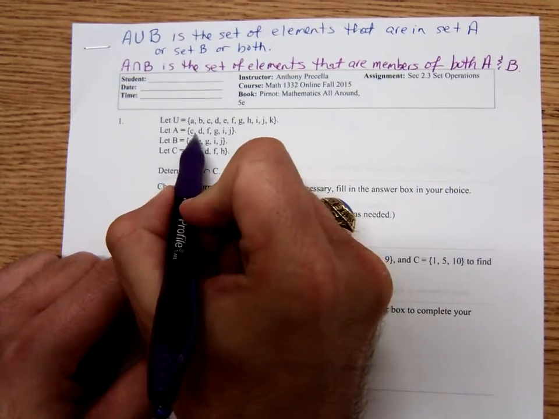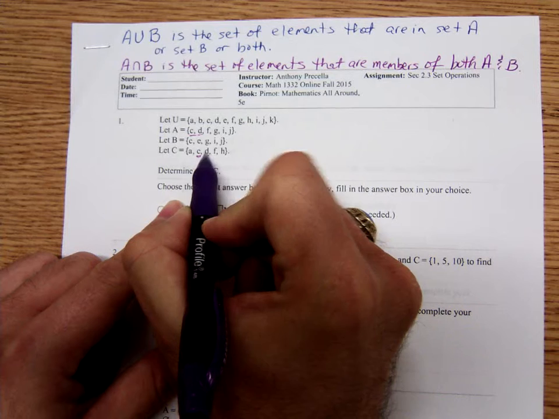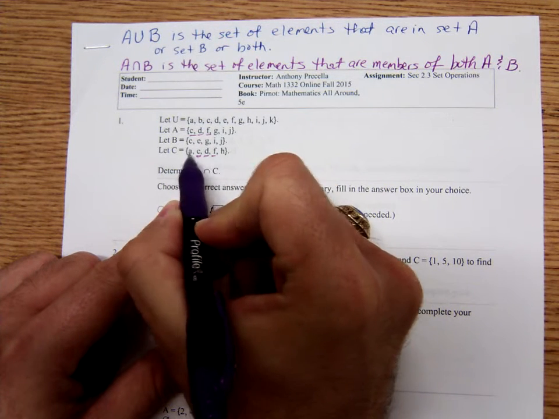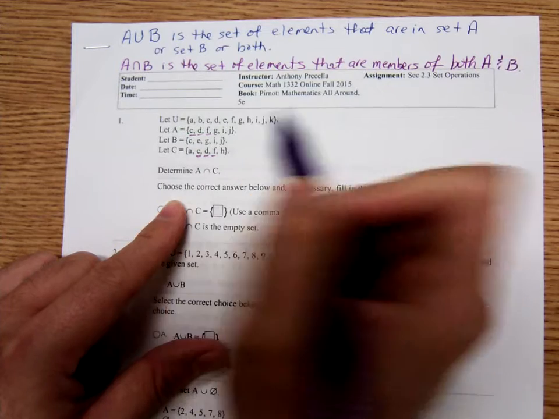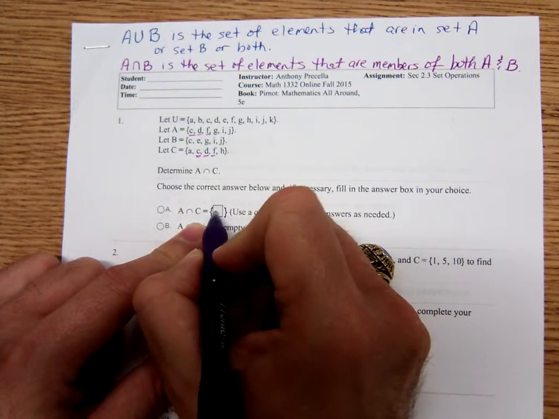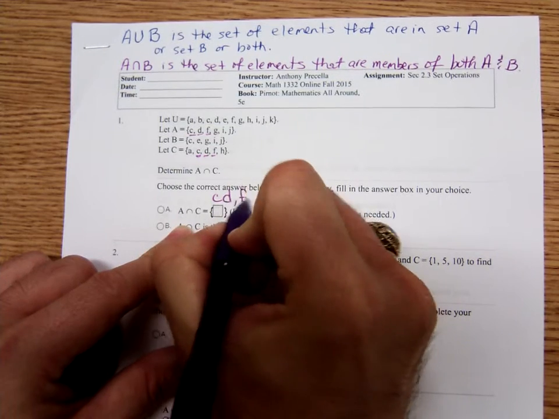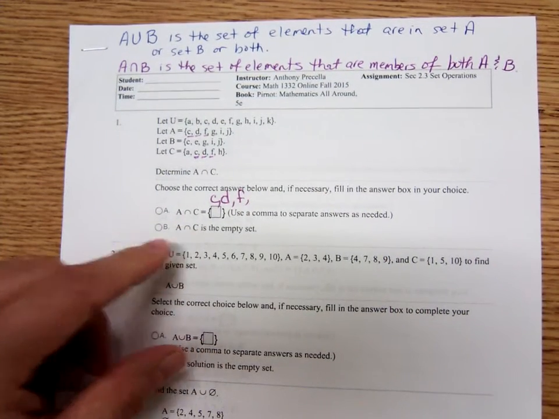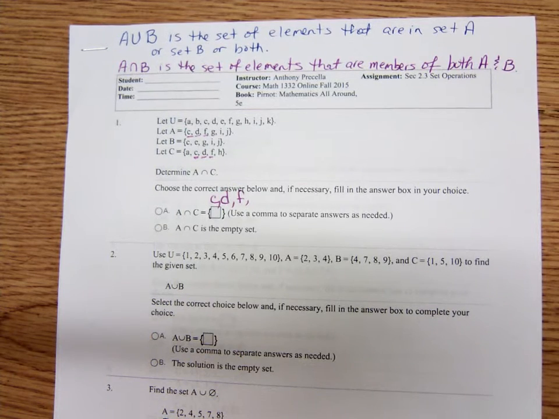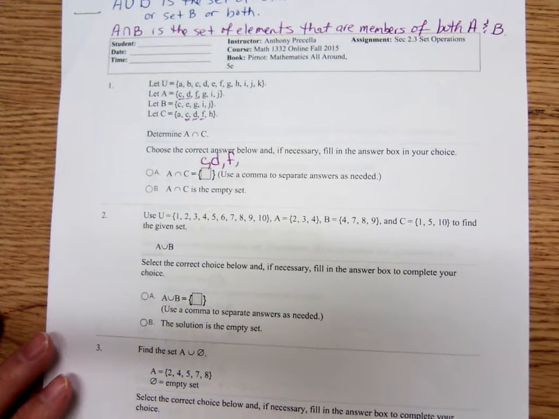So let's see, what's in both of these? It looks like the letter C is, the letter D, F. Let's see, A isn't in set A, H isn't in set A. So A intersect C is C, D, F. Can y'all read that? Let's see if I can position this better. C, D, and F.